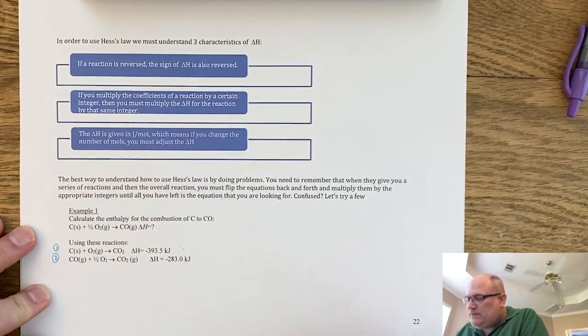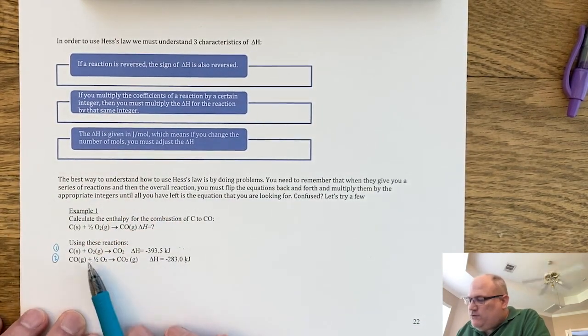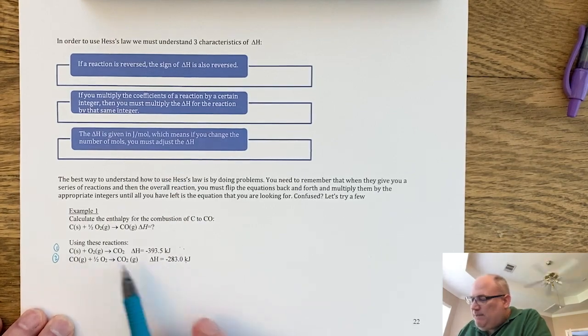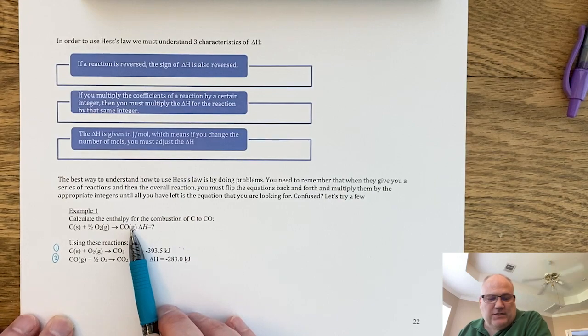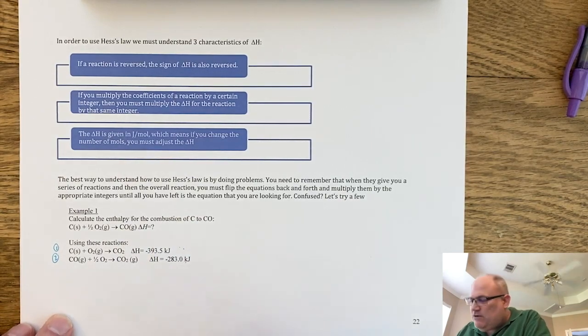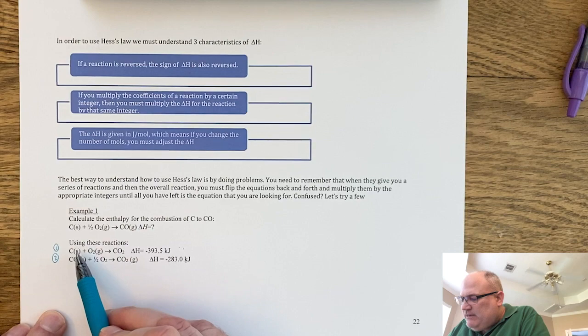Now, if we take a look at this right now, what we want to do is add these 2 reactions up to end up with this reaction, because this is the overall reaction. Now, the way I do this first is I look at it and go, all right, what do we have on this side? And let's take a look at the first one here.